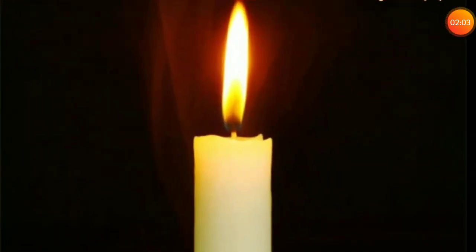Number 5, candle. What is the meaning of candle? Something we burn to produce light. So, to produce light, we use a candle, and this is a candle. Can you spell candle? C-A-N-D-L-E, candle. What is the meaning of candle? Something we burn to produce light.